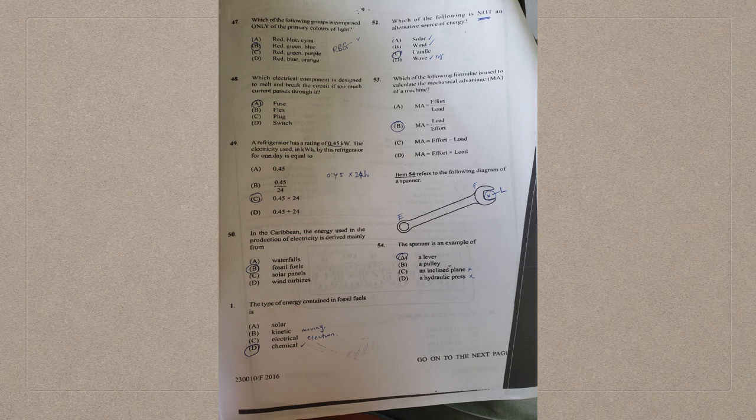Mechanical advantage. I talked about this in the crash course video. Load over effort. Remember that? Load over effort, mechanical advantage. And then we have a spanner there. A spanner is an example, I think, of a lever. Not I think, it's sort of a lever. Should be a second class lever.